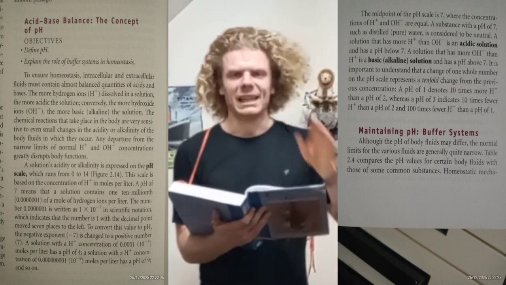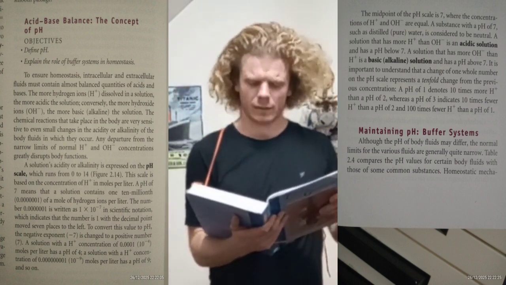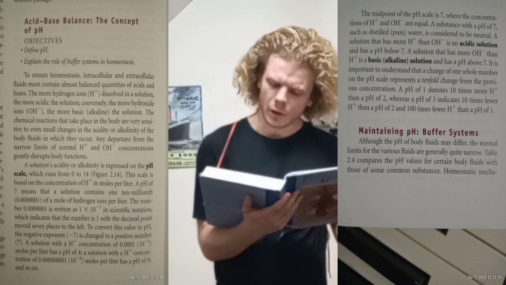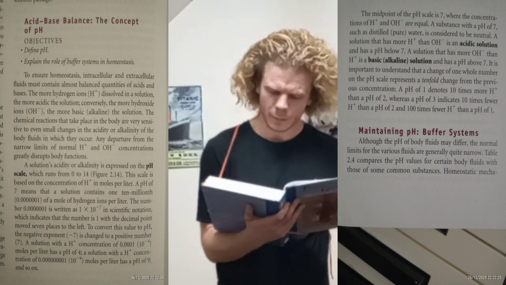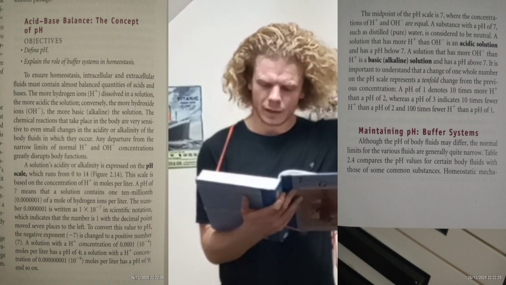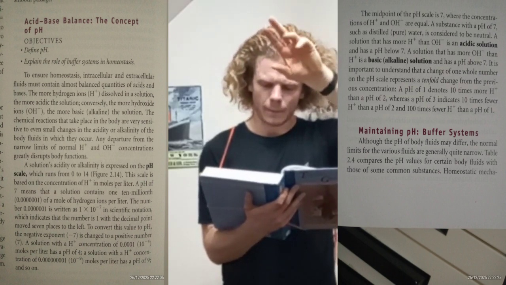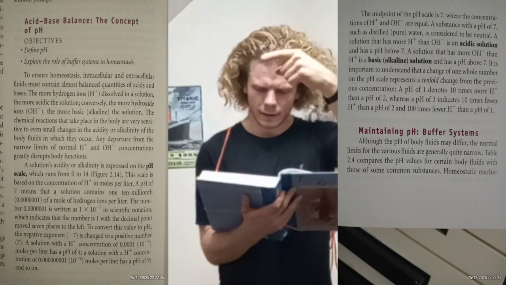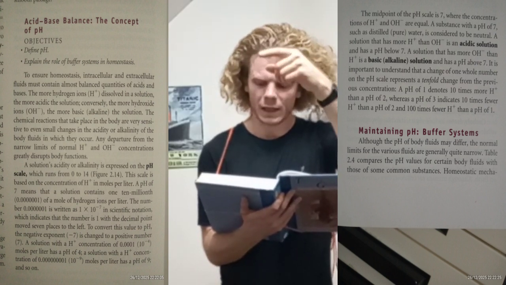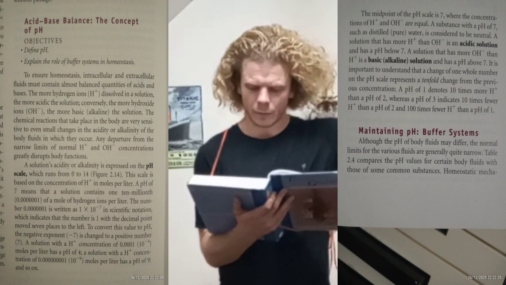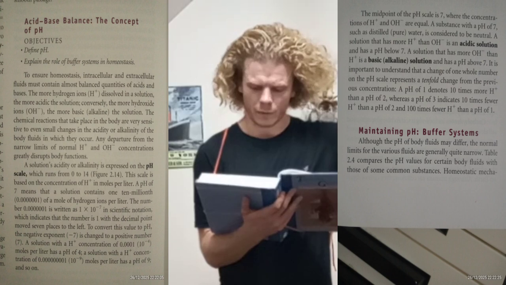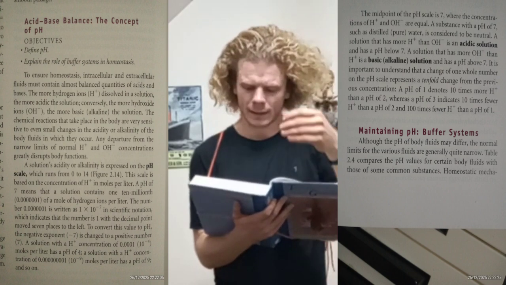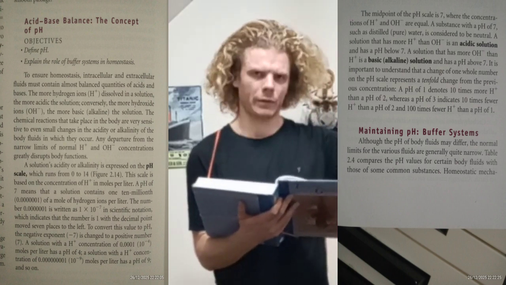The midpoint of the scale is 7. Why? Because that is where the concentration of H plus and OH minus are equal. Because you can calculate it the other way around. It starts at 0, and if it goes to 14 on the alkaline side, then it would have very little acid and very much alkali. And at 7 they are exactly balanced. So when we have some of the alkaline and some of the acid, they're balanced.